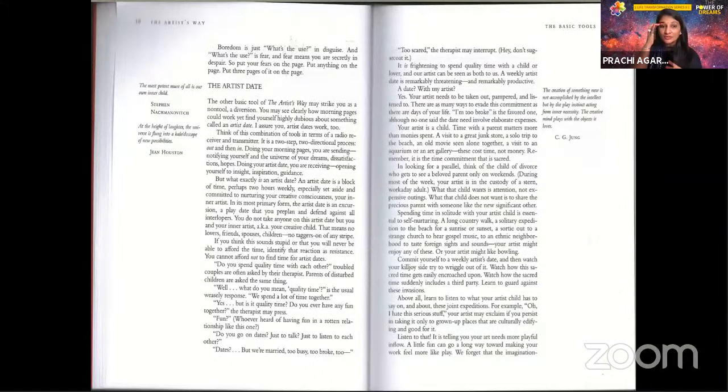Think of this combination of tools in terms of a radio receiver and a transmitter. It is a two-step, two-directional process, out and then in. Doing your morning pages, you're sending, notifying yourself and the universe of your dreams, satisfactions, hopes. Doing your artist date, you're receiving, opening yourself to insight, inspiration, and guidance.